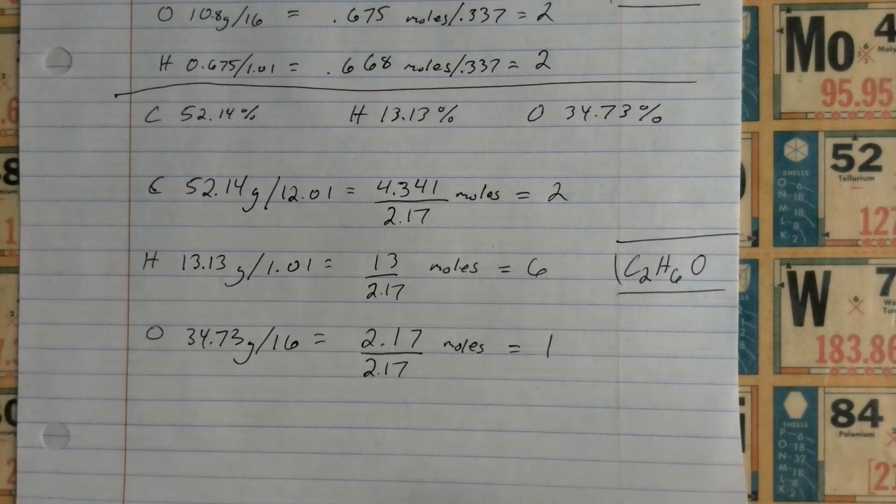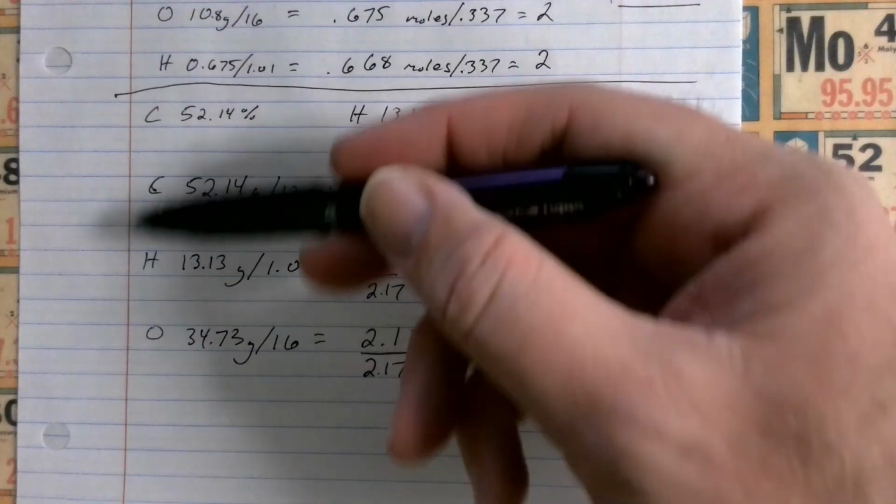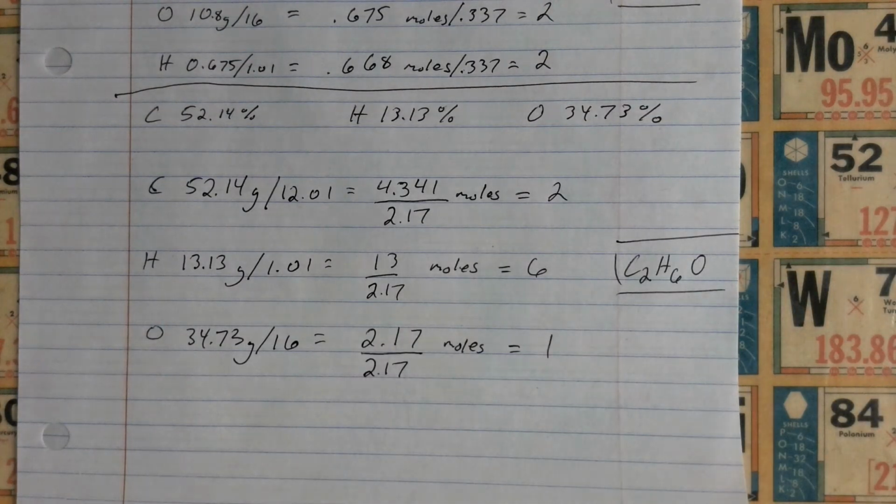Okay. Again, take these numbers and put them as subscripts next to whichever element they are associated with. Okay. I hope this helps. Let me know if you have any questions.